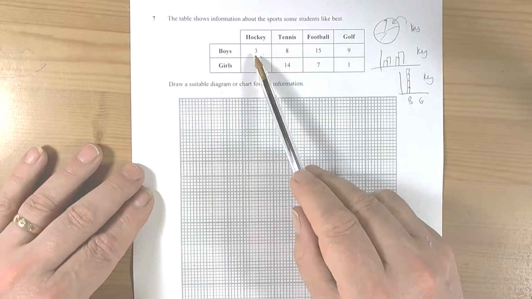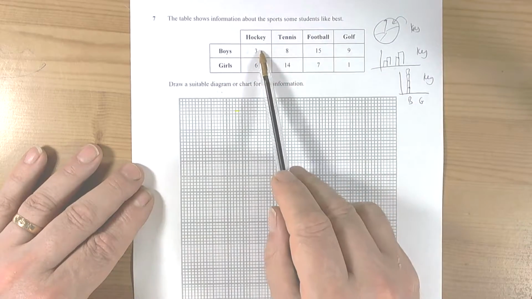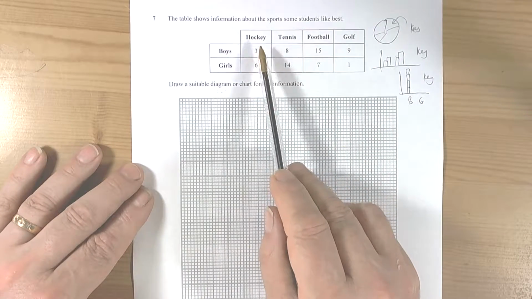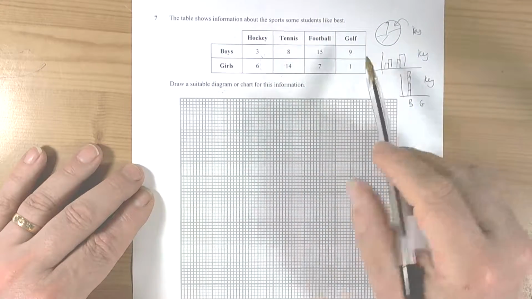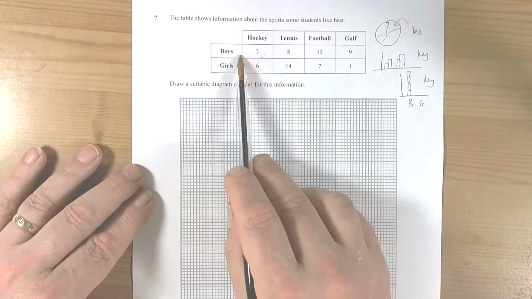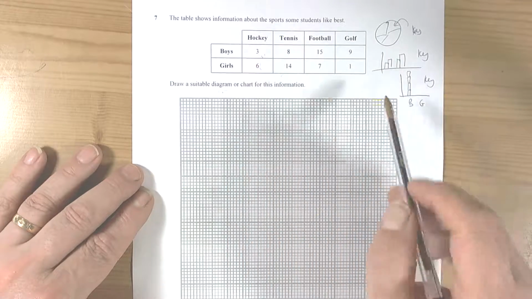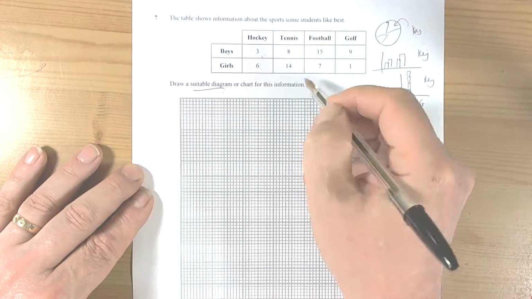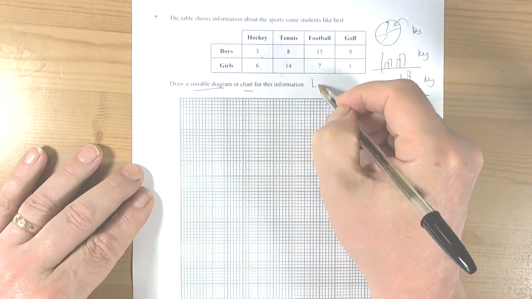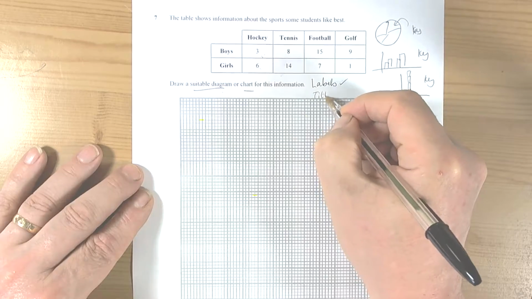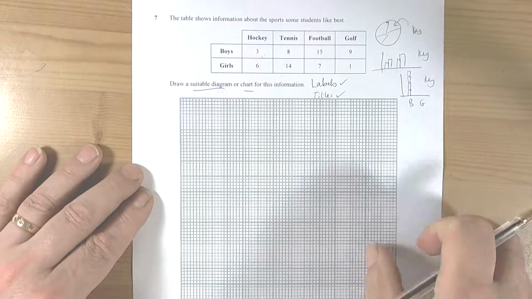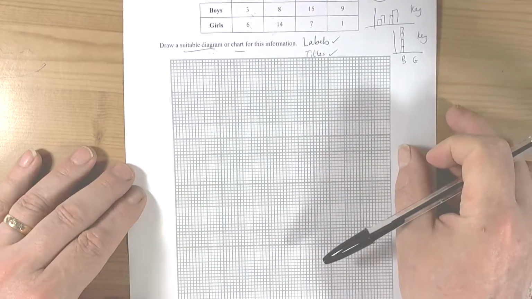It's discrete data, so it's whole number data. Can't have 3.5 boys playing hockey, so 3, 4, and so forth. I'm going to choose a dual bar chart because the bar chart's fairly straightforward. We must remember when it says draw a suitable diagram or chart, then labels will get a mark, titles will get a mark. So we must make sure we are being really clear with what we are doing.